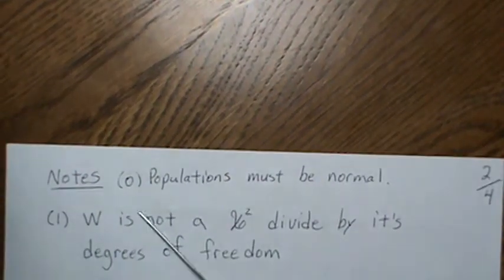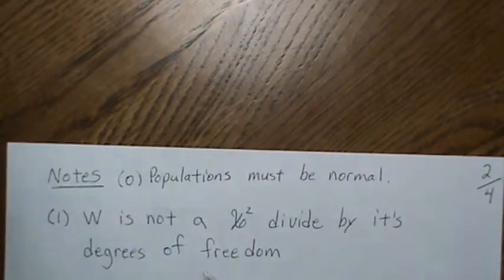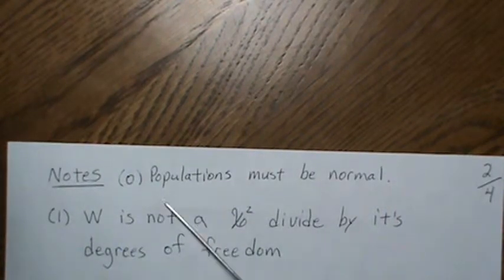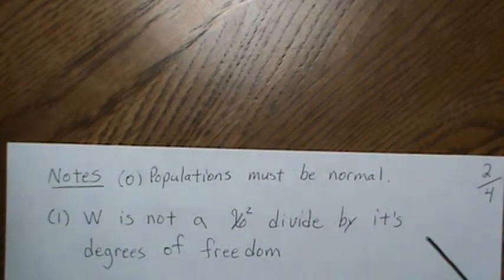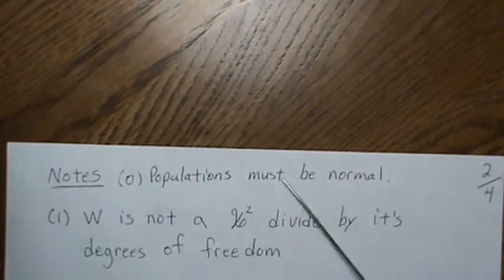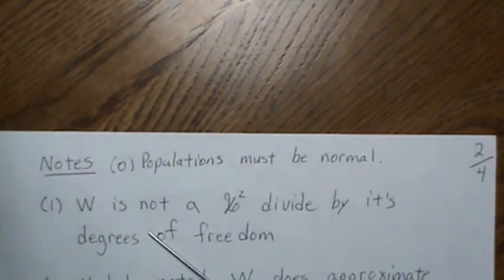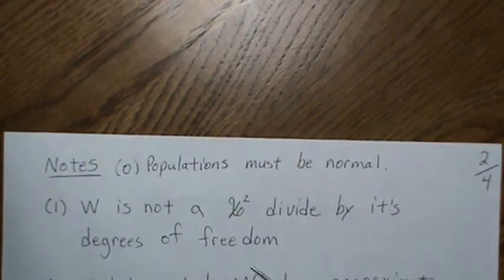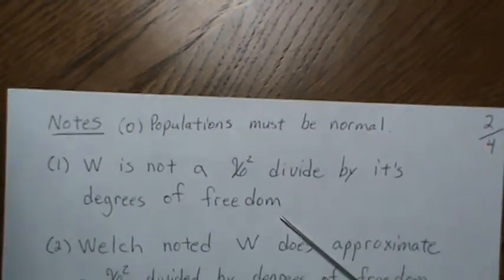The first assumption: I actually started here, and just before I did the video, I realized we have to assume that the populations are normal and independent, so I had to put in a step 0. But W is not a chi-squared divided by degrees of freedom. That's pretty obvious.